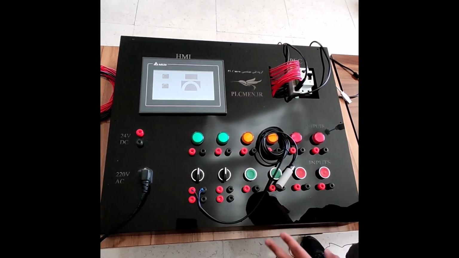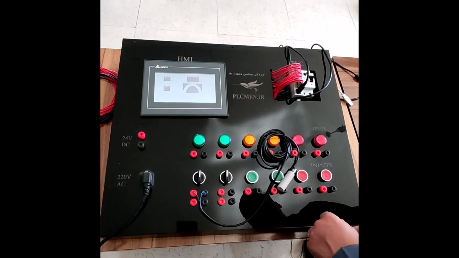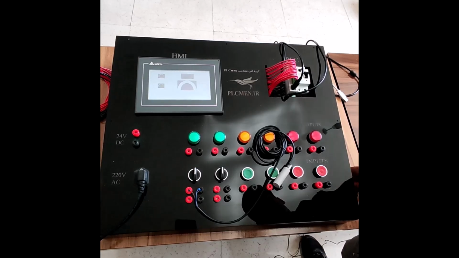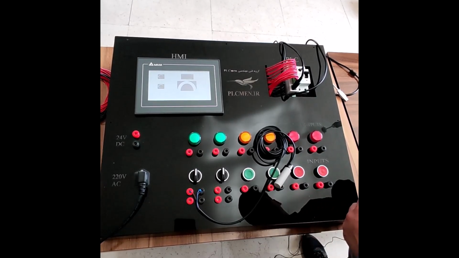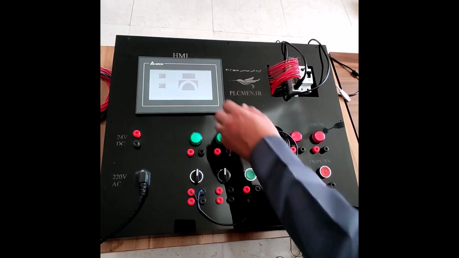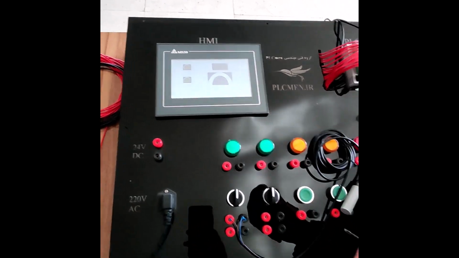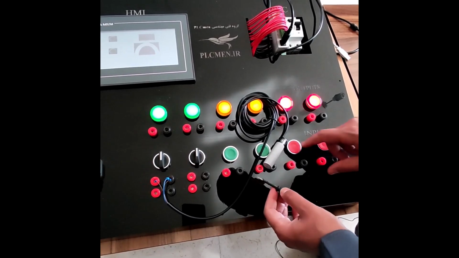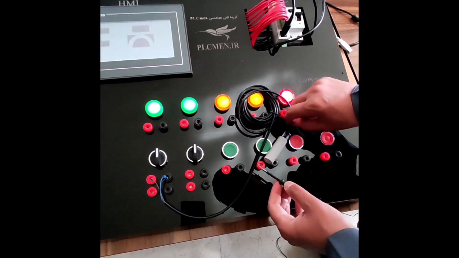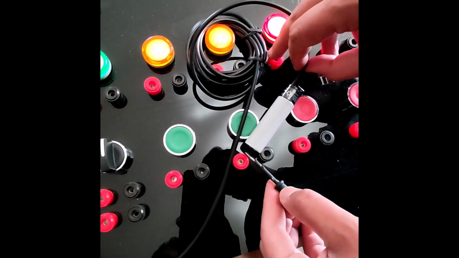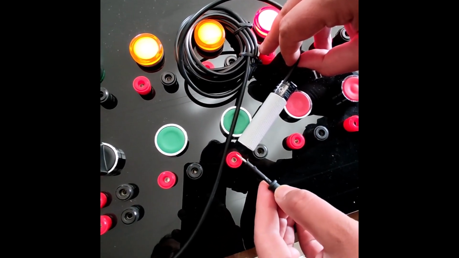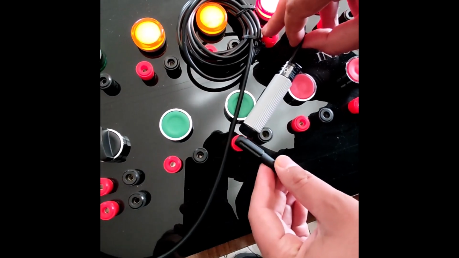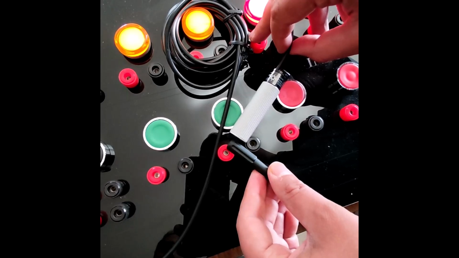We implemented the previous project for the capacitive sensor. Inductive sensors only detect metal, but the capacitive sensor detects all materials. If we bring the metal within 8 millimeters of the sensor, the output will be activated. If you see the LED of the sensor, when it reaches 8 millimeters of the sensor, the LED will turn on. For plastic, we must reduce this distance.